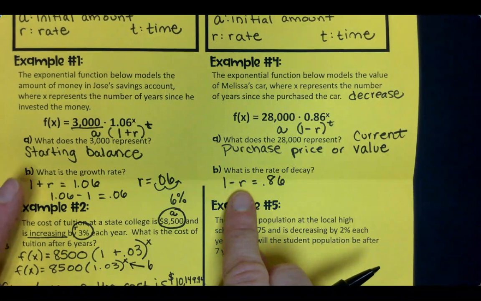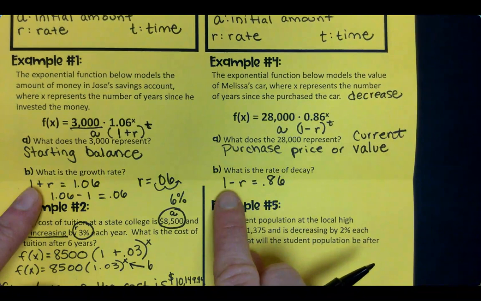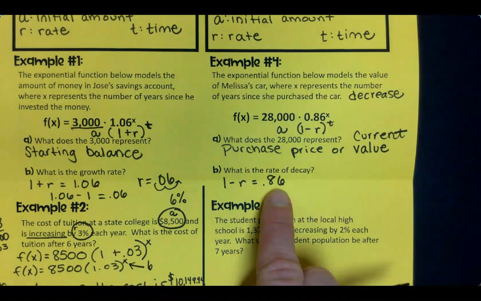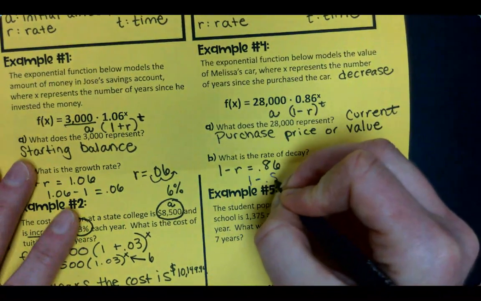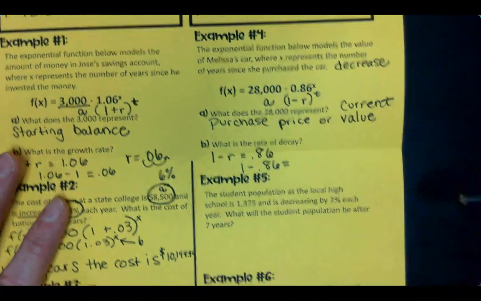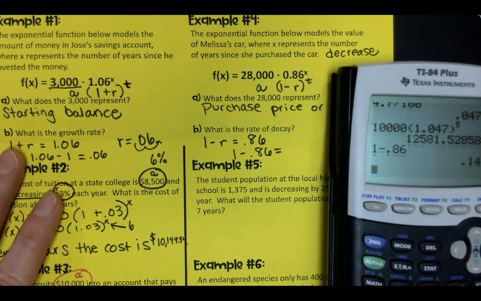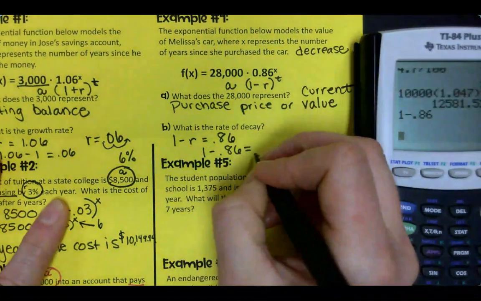Before, the rate was 1 plus r, already at 1.06. Now it's decay, so it's 1 minus r. The easiest way to find the rate is just to subtract. Do 1 minus 0.86, which is 0.14. So that's your rate of decrease.